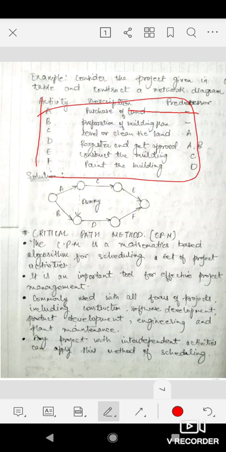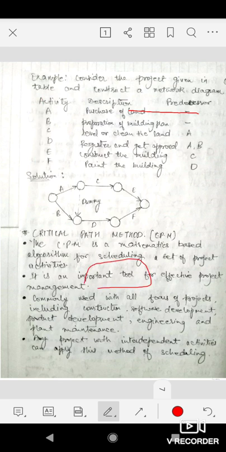We have 6 activities here, and we can use the CPM method to schedule these 6 activities. It is an important tool for effective project management. The second point about CPM is that it is a tool. We have many tools of network analysis like CPM, the critical path method, then we have PERT, and many other methods. But we generally use CPM and PERT.